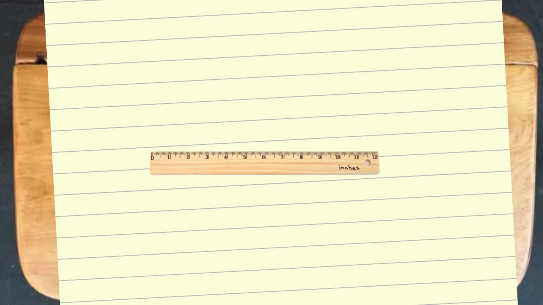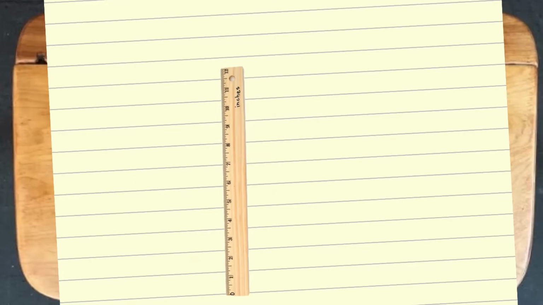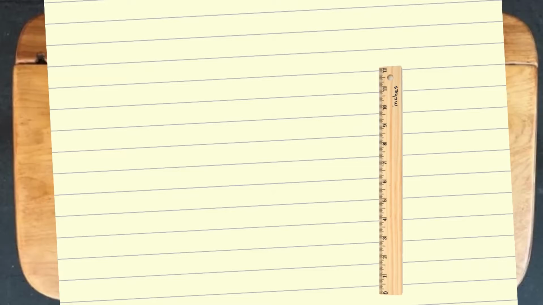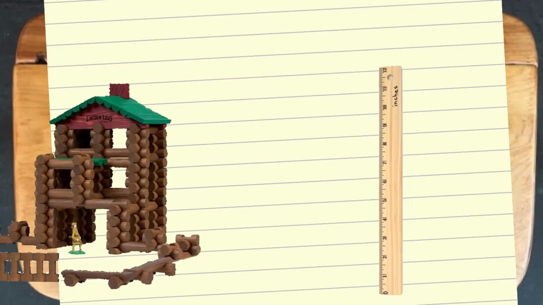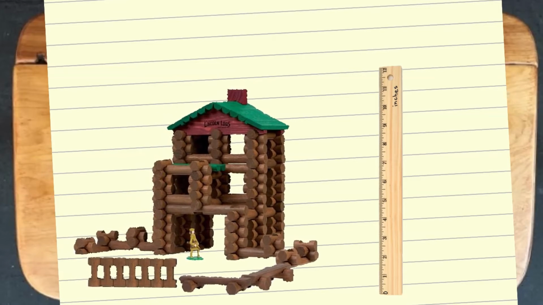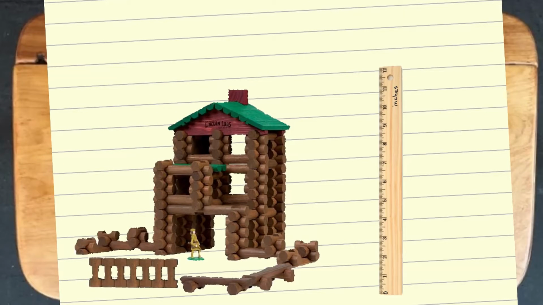And number lines can also measure vertical things. So let's turn it and make it vertical. That means up and down. And let's measure something. Let's bring something out here. Oh, look at that. What's that? Do you remember those? They're called Lincoln logs. Those look kind of plastic, though, but at any rate, they're a lot of fun to build and work with.